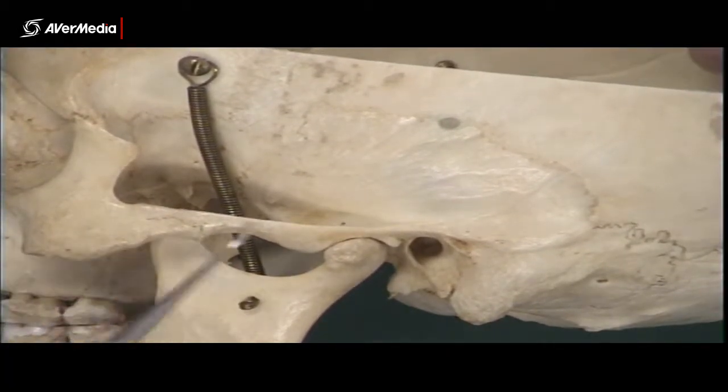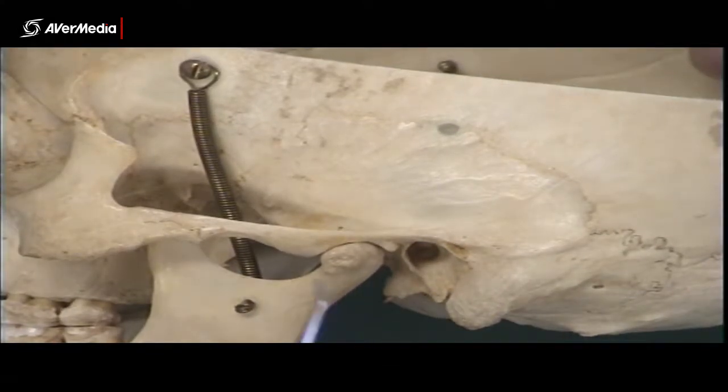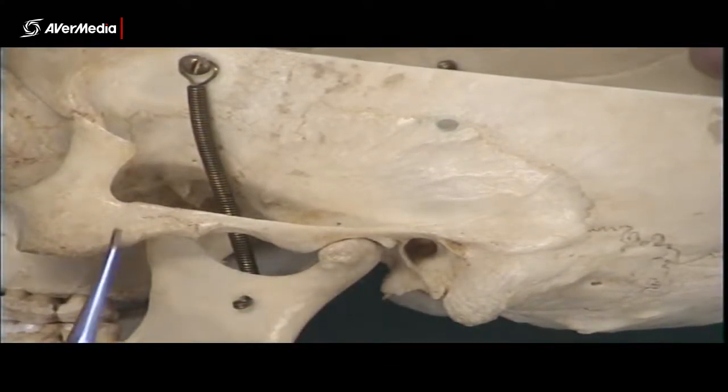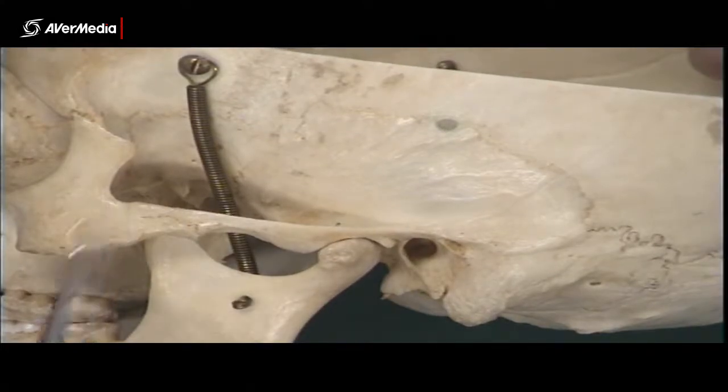Together they make up the arch. So just be careful that you look closely at what's pinned. There's two processes and one arch.